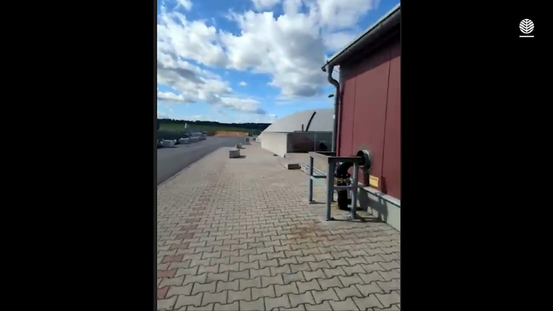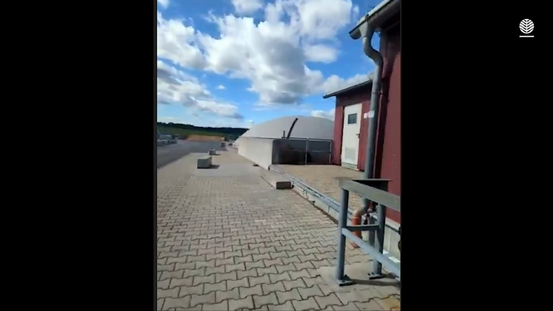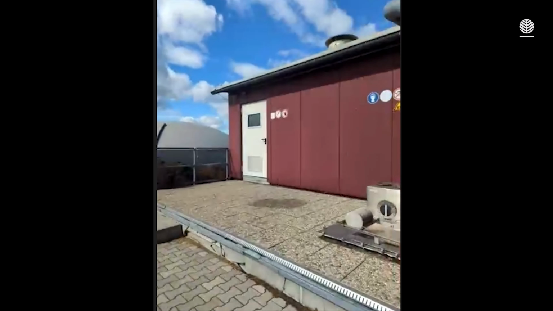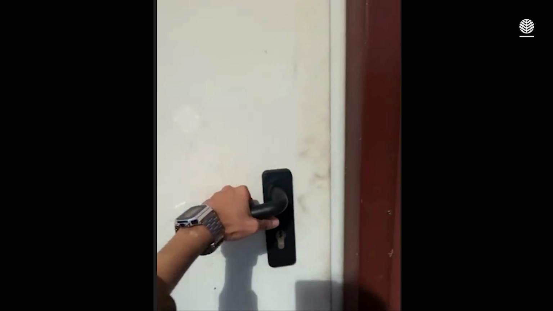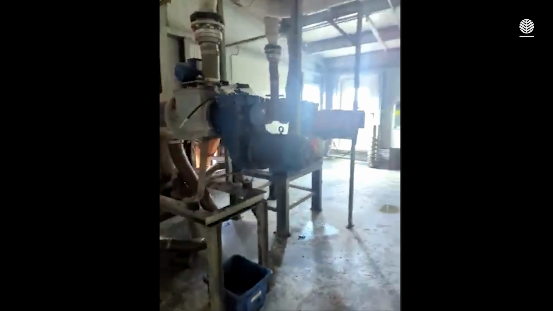Solid liquid separator. Yeah, it should be. If you turn to the right now, there's a door, and inside there's a dewatering unit. On the right side, we have the over and under pressure valve for the digester. Hello. Here you can see the dewatering units.